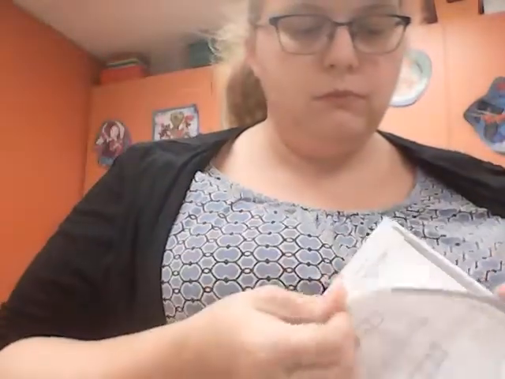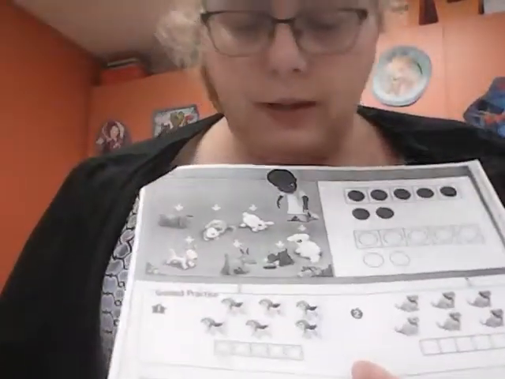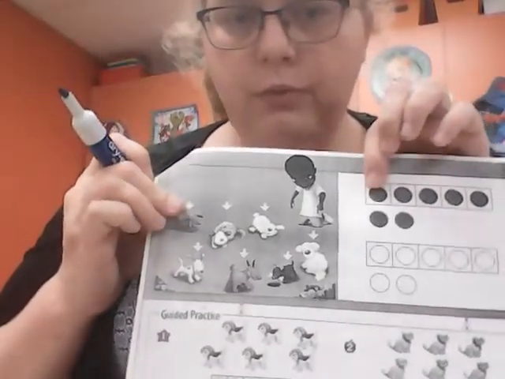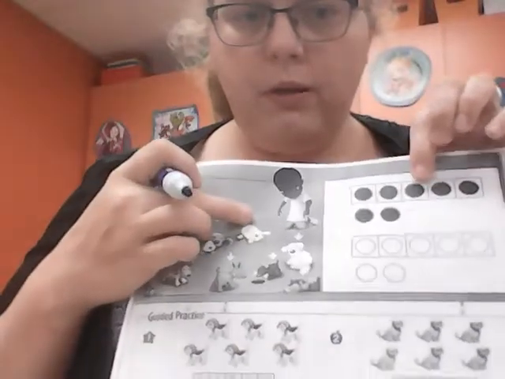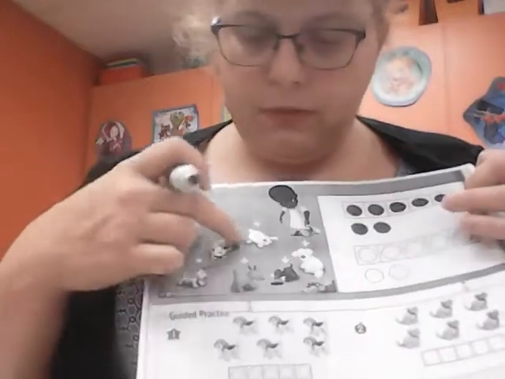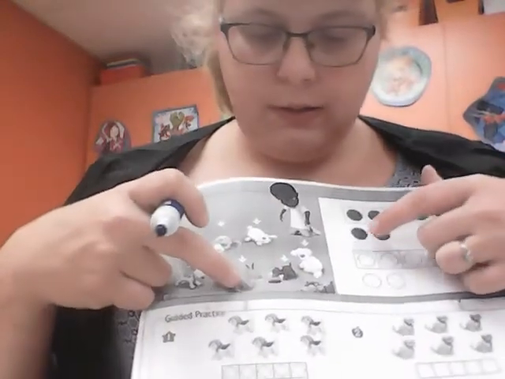On our next math page, we have a young man and some dogs. It says, draw a counter as you count each dog to show how many. So as we draw, they've already started it. We have one dog, so we're going to put a counter there. Another dog, we're going to put a counter there. One dog there. So we have 1, 2, 3, 1, 2, 3, 4, 5, 6, 7.